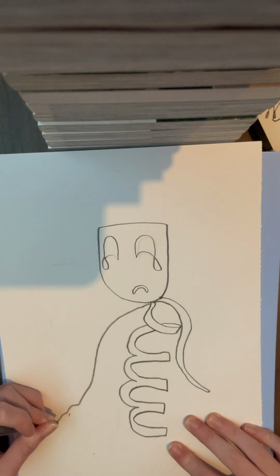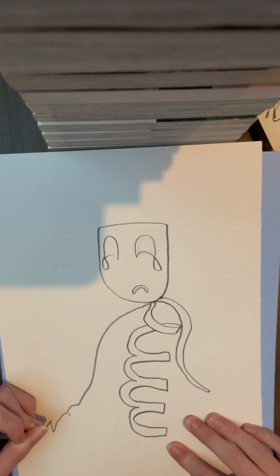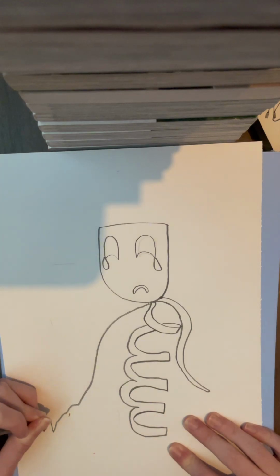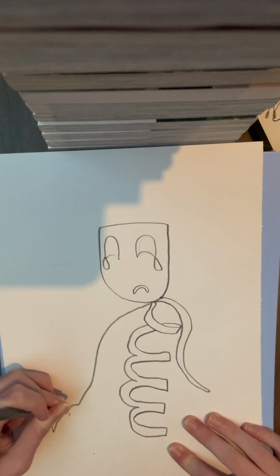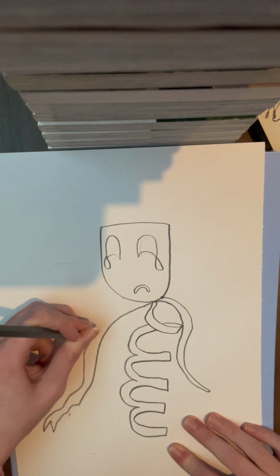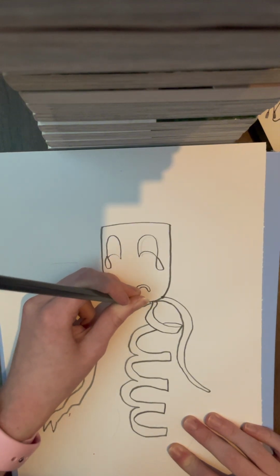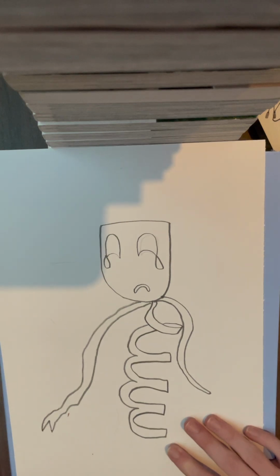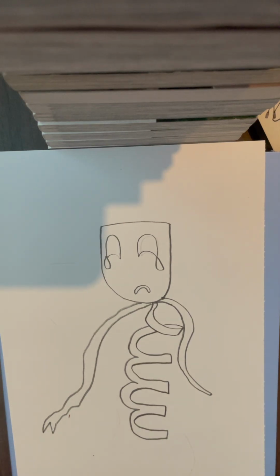And add little ticks at the end, since this is a ribbon. Then go back up. And that's roughly Gangle's other arm.